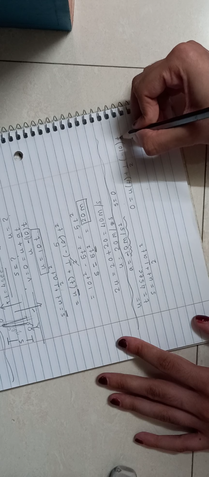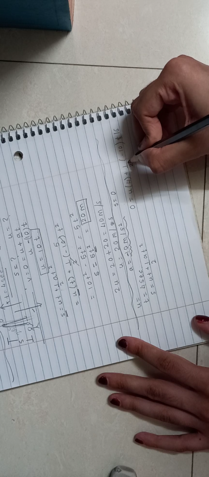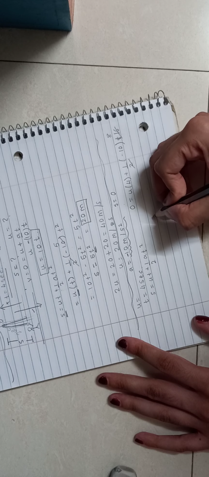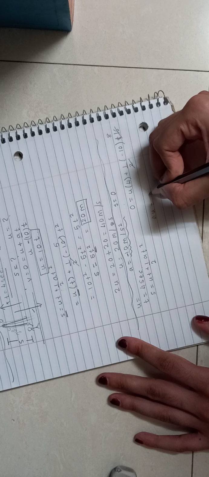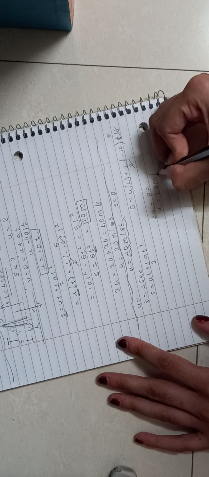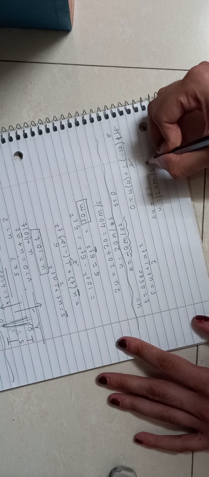This is equal to 16. So 4u will be equal to 80, u will be equal to 20 meters per second.